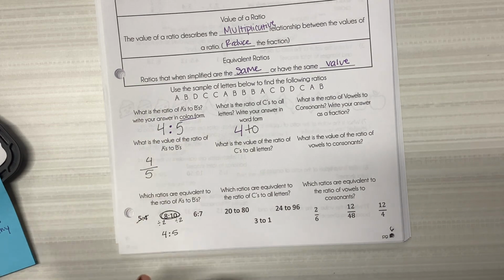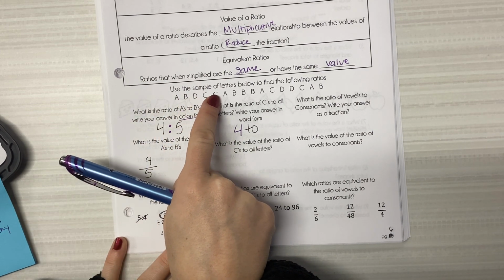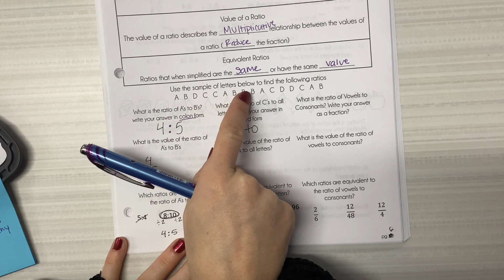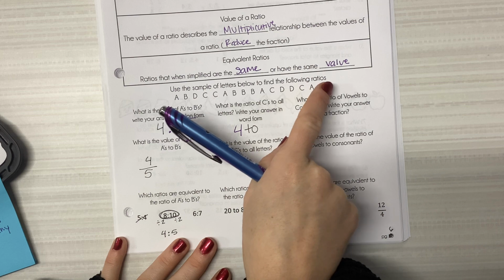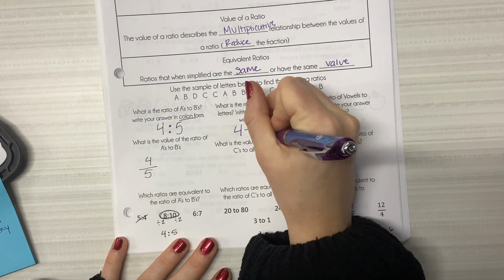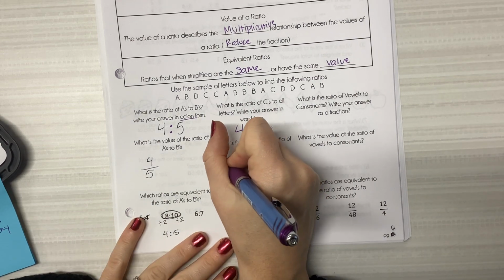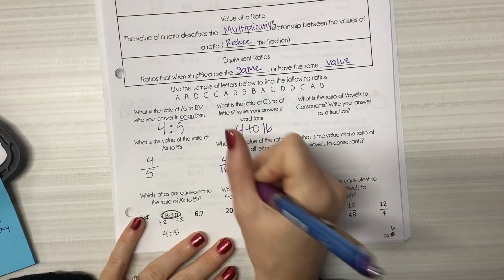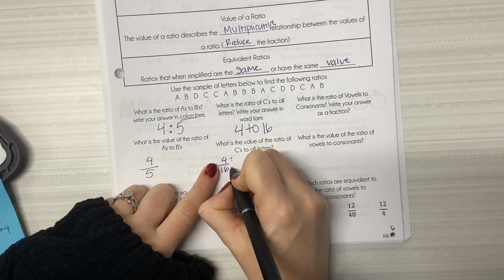Then the total letters are 1, 2, 3, 4, 5, 6, 7, 8, 9, 10, 11, 12, 13, 14, 15, 16. So the ratio of C's to total letters is 4 to 16. The value of that ratio, I'm going to put it in fraction form, so 4 over 16, and then reduce it. I can divide these both by 2.